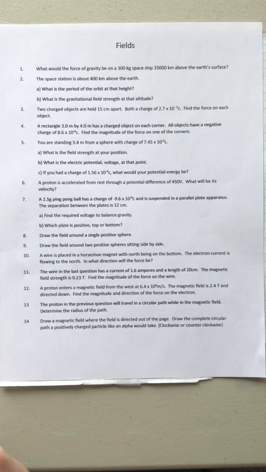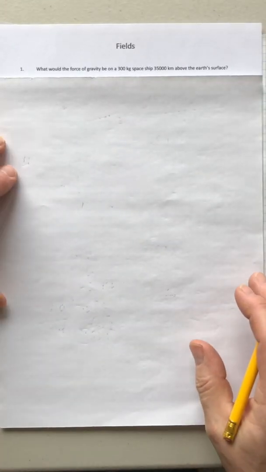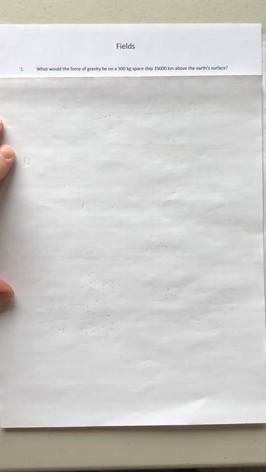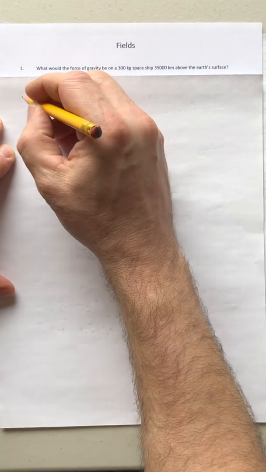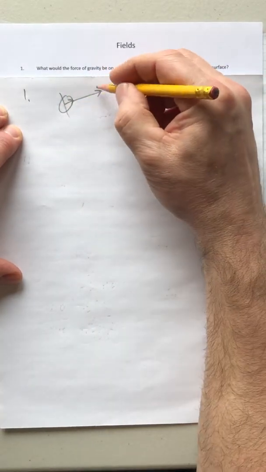Okay, let's get started on the fields worksheet. Question number 1. It says, what would the force of gravity be on a 300 kilogram ship that's 35,000 kilometers above the Earth? Okay, number 1, first thing you gotta do is find out how far from the center of the Earth.